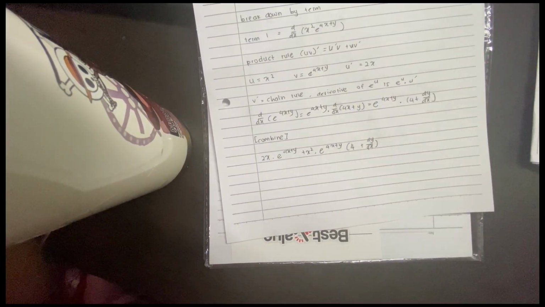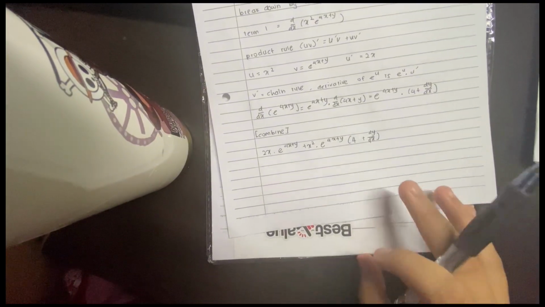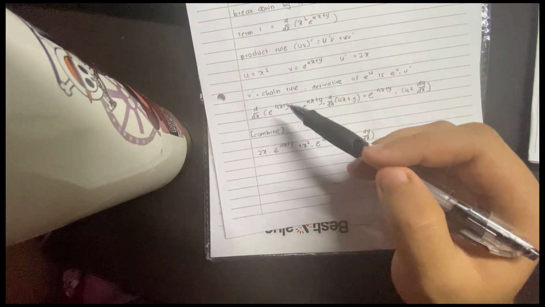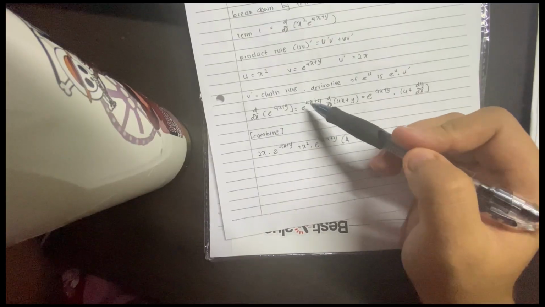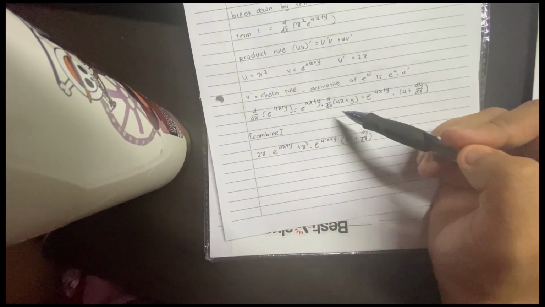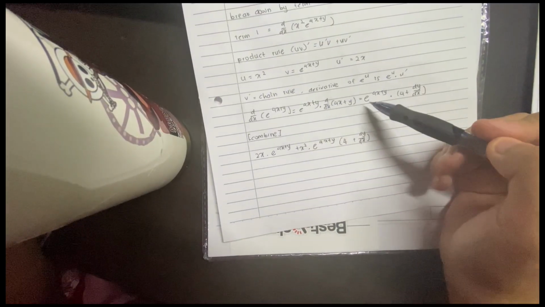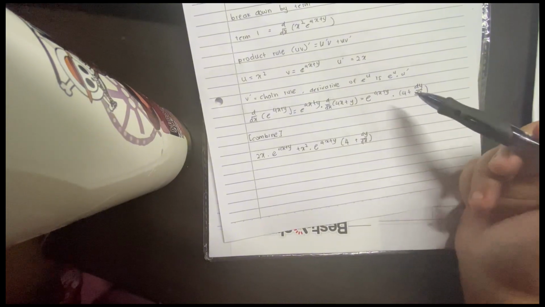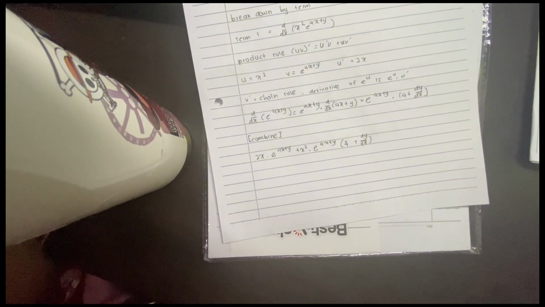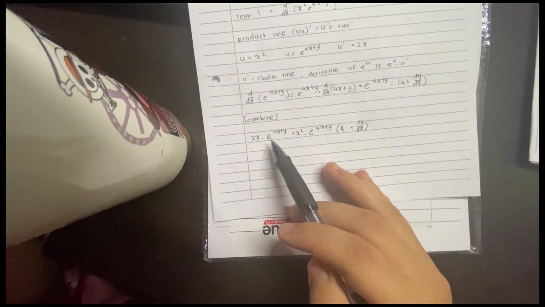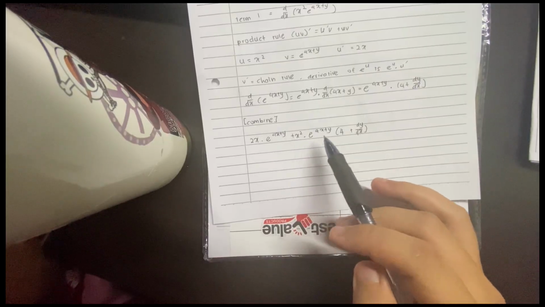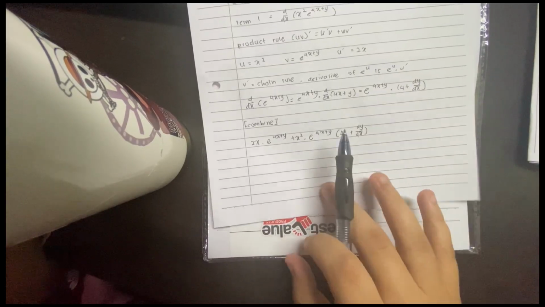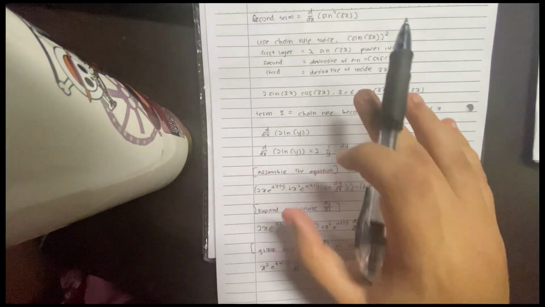The derivative of e^u is e^u times u'. So what do we get? d per dx of e^(4x+y) equals e^(4x+y) times d per dx of (4x+y), which equals e^(4x+y) times (4 plus dy per dx). So we combine this, we get 2x e^(4x+y) plus x^2 e^(4x+y) (4 plus dy over dx).